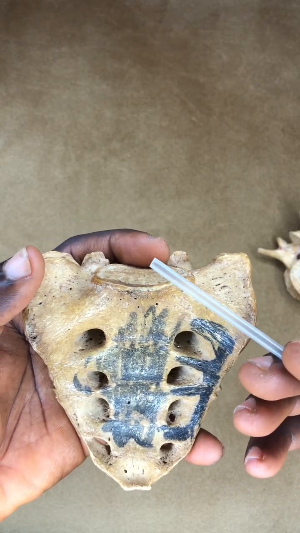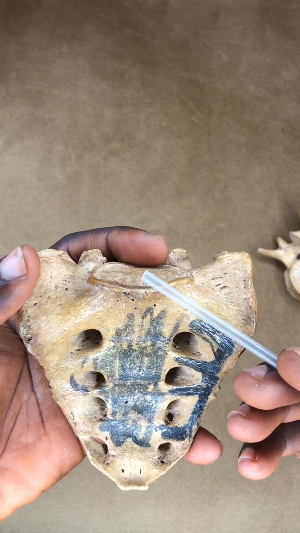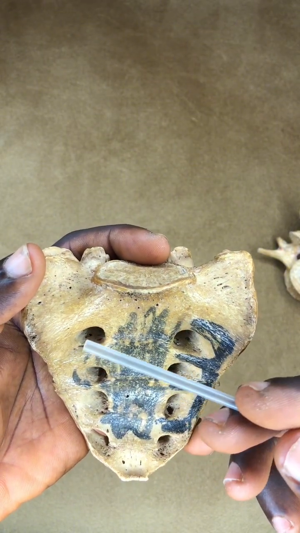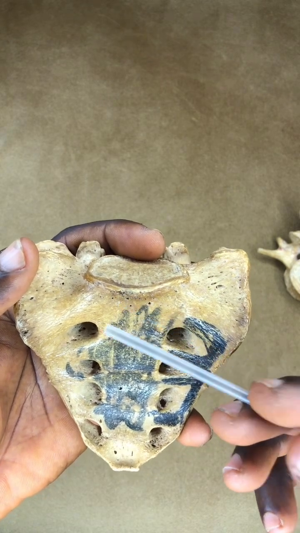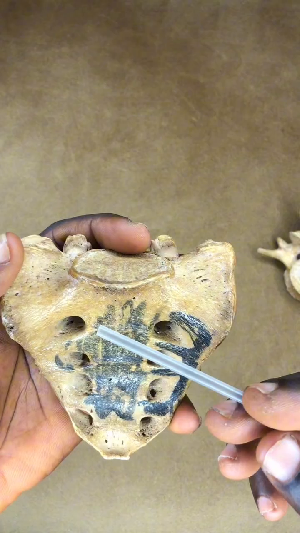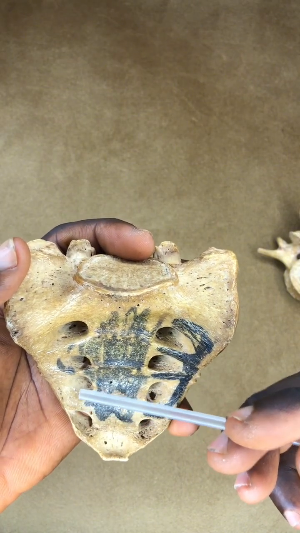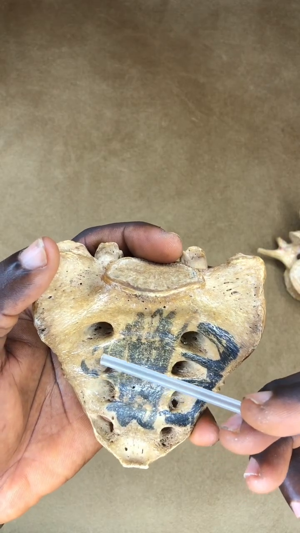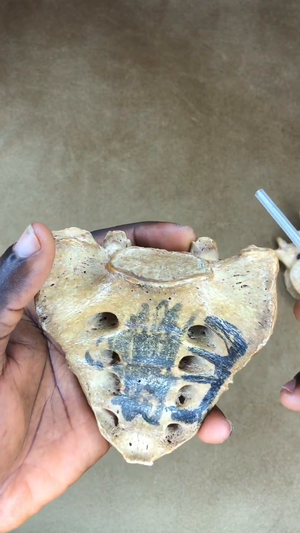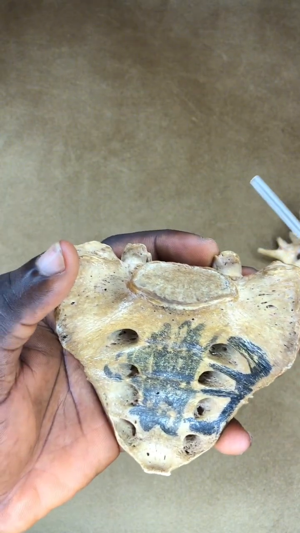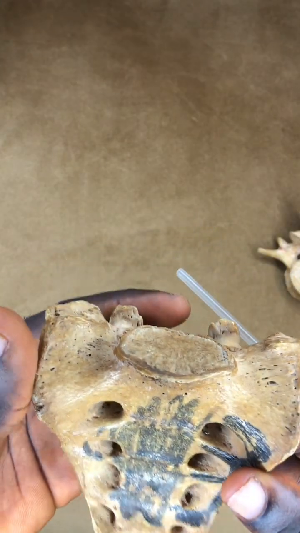Whereas in male, it is more prominent because the pelvic inlet in male is not oval in shape, it is heart shaped. That means it is smaller, right? And that is why the pelvic diameters in female are wider and broader compared to the one for male. So that is to say that in female, we have a wider and broader pelvic inlet compared to male.